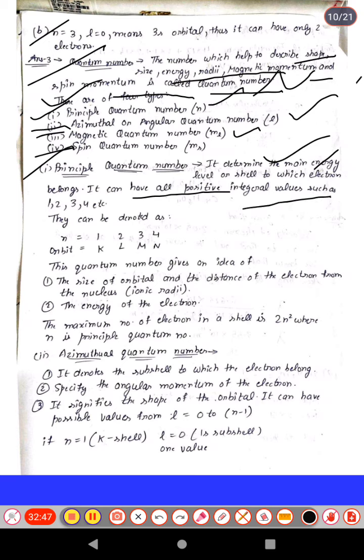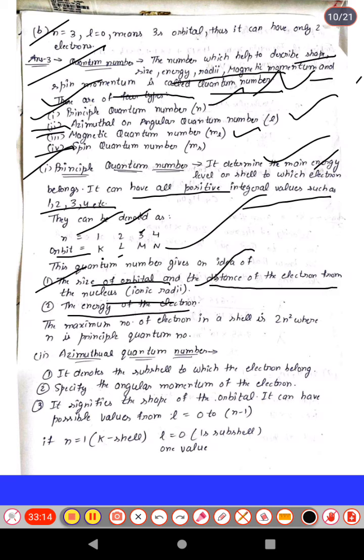If n equal to 1, this is the K orbit or K shell. If n is 2, this is the L shell. Then n is 3, that is the M shell. Similarly, n equal to 4, this is the N shell. Next, this quantum number gives the idea of the size of an orbital and the distance of the electron from the nucleus, so the ionic radii can be calculated. Next, energy of the electron can be calculated. The maximum number of electrons in a shell is 2n square, that is also calculated from the principal quantum number.